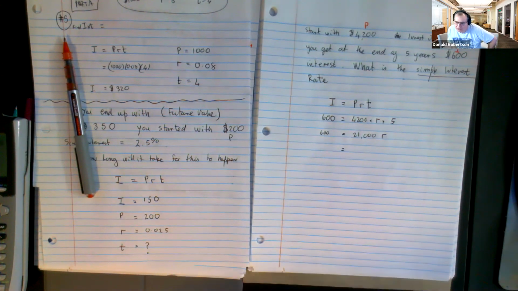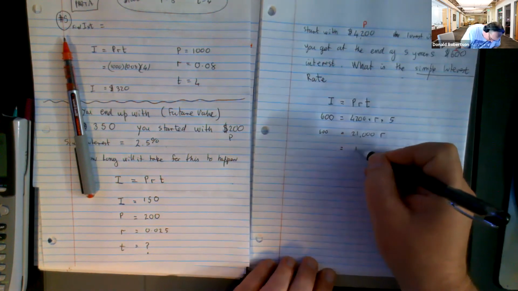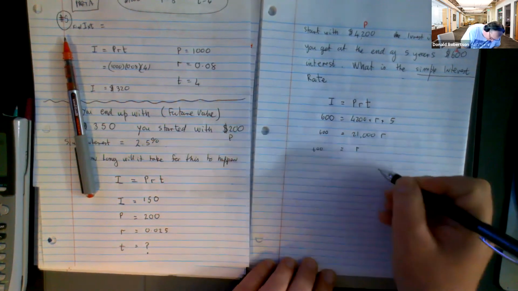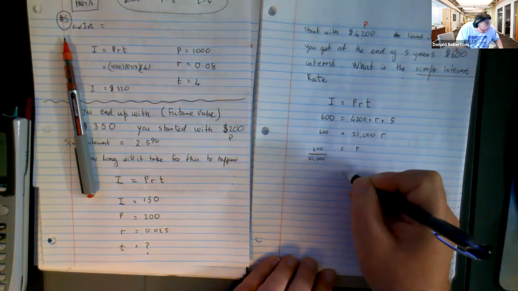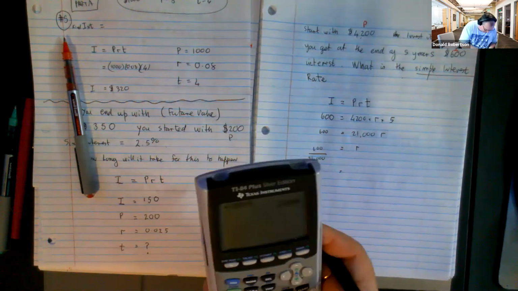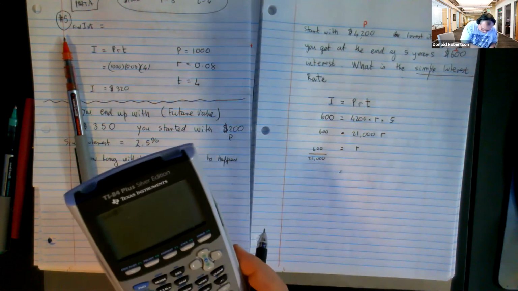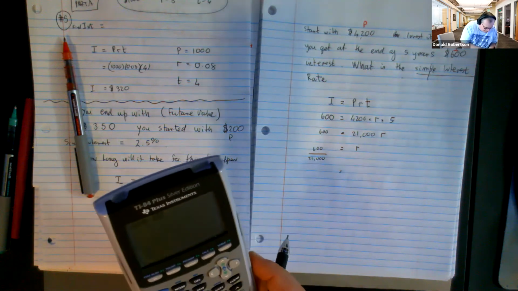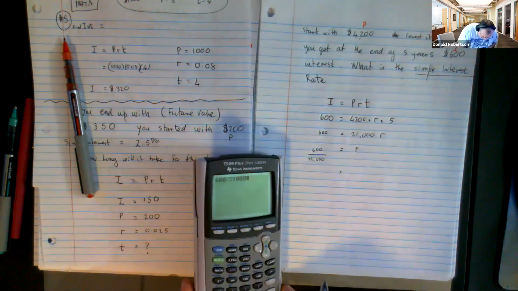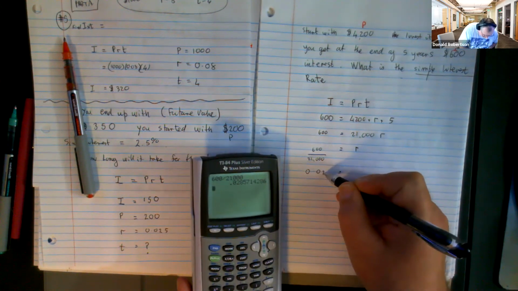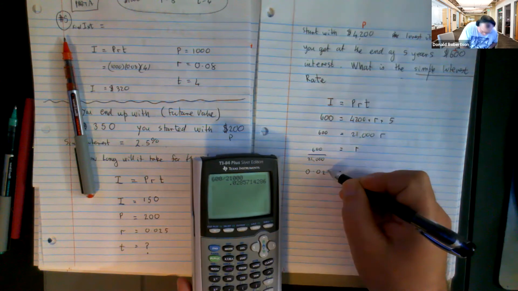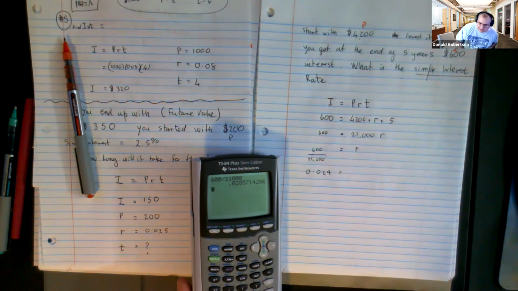Is there a kind of deja vu happening here? Don't you end up having to divide both sides at the end to find the missing thing? So in this case, 600 divided by 21,000. And when I take 600 and divide it by 21,000, I get the answer 0.0, let's round it off to 3 decimal places, so 0.029.